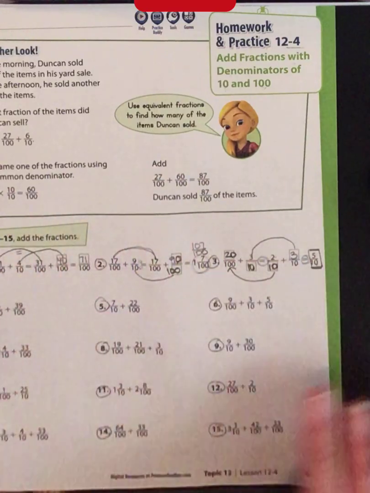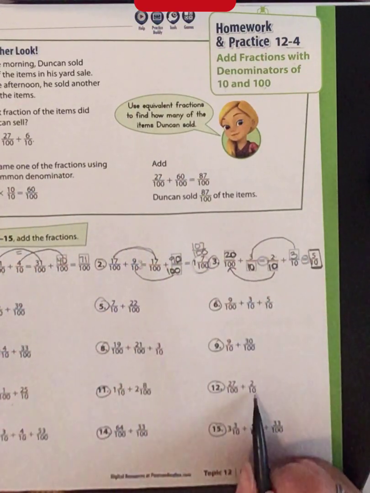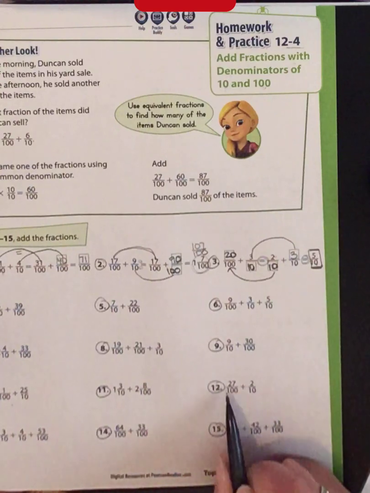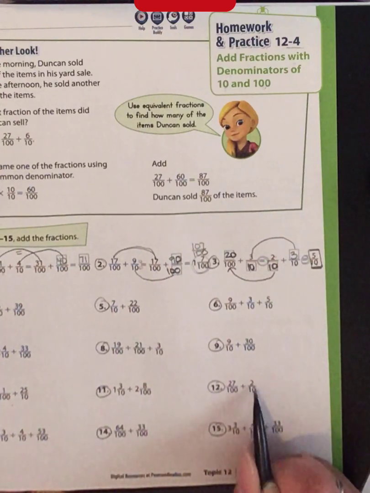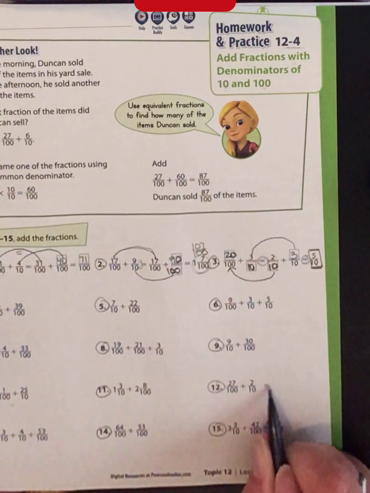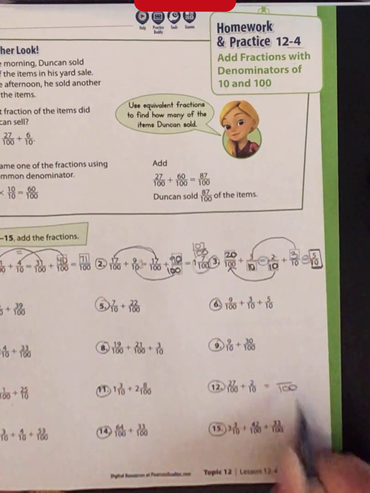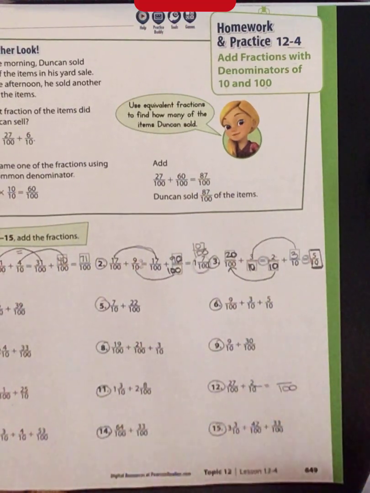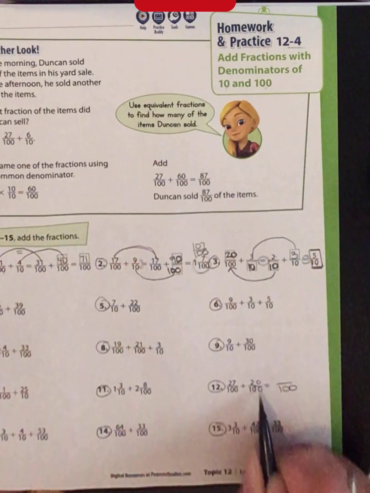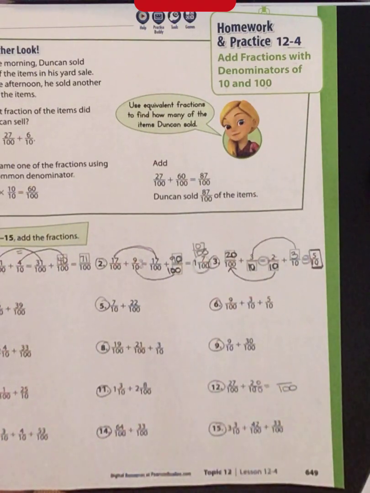These will be a little more simple. Just make sure and be careful in areas like this, 27 hundredths plus 2 tenths, you've got to write your answer as hundredths. So what can you do to 2 tenths? You can add a 0 on top and bottom. Okay, so make sure you do that where you need to. Now looking at the back.